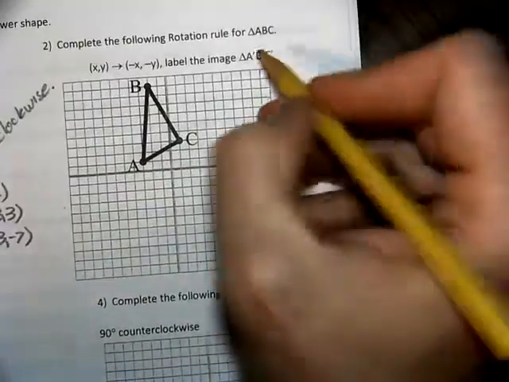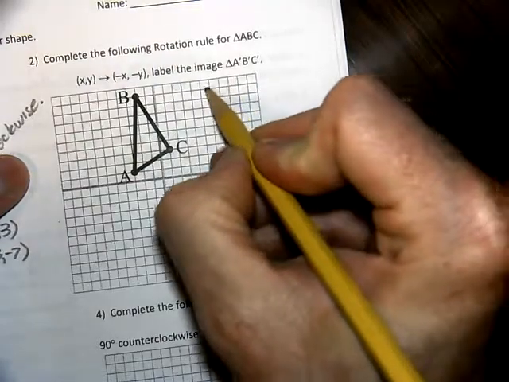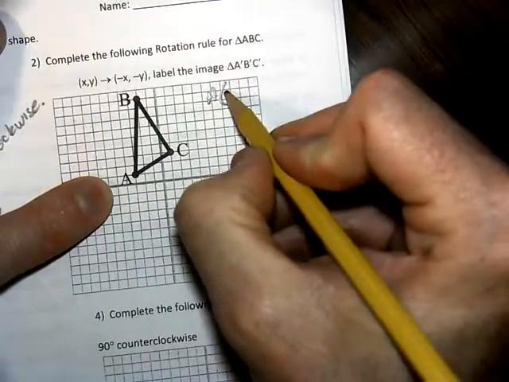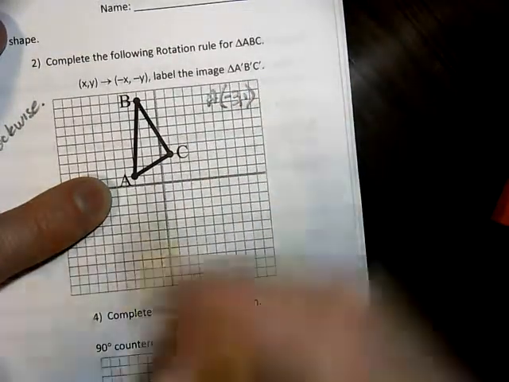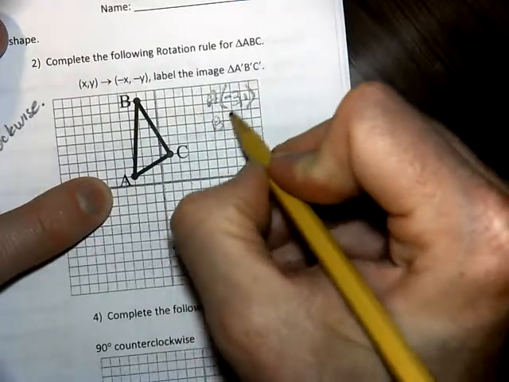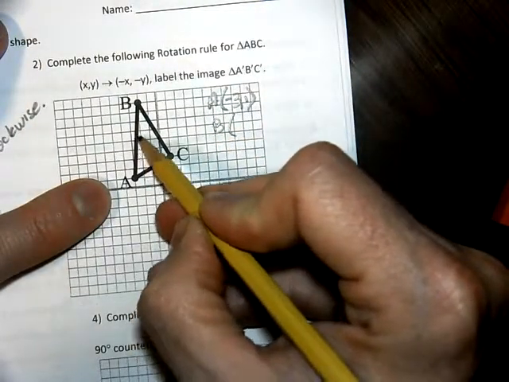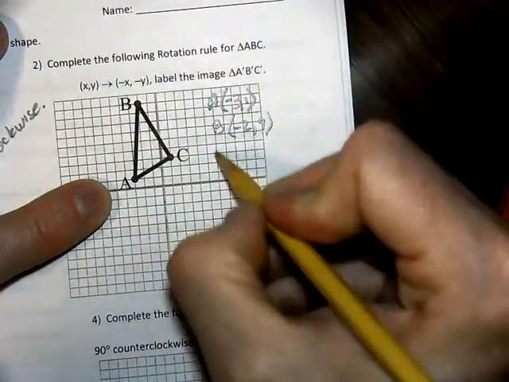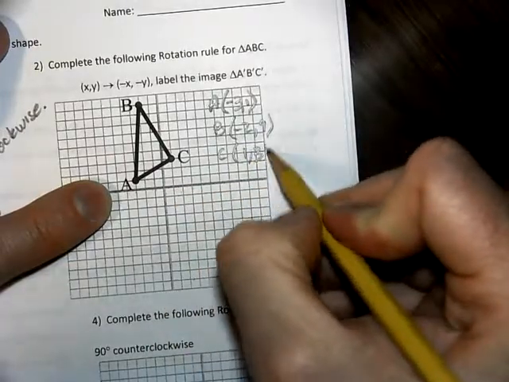Another way we can do it is to say that our A is at negative 3, 1. Our B currently is at negative 2, 9. And our C is currently at 1, 3.